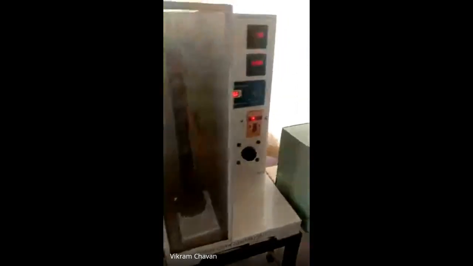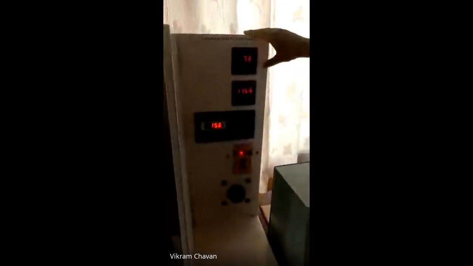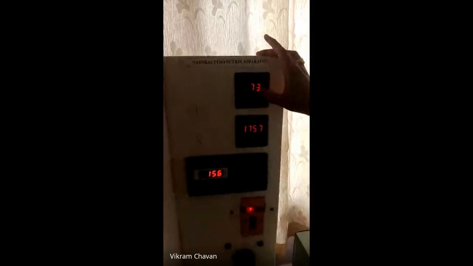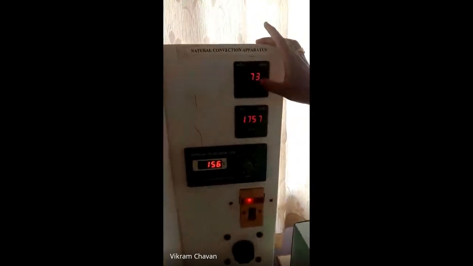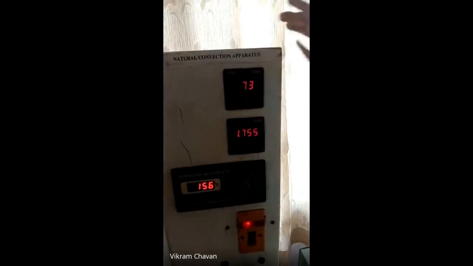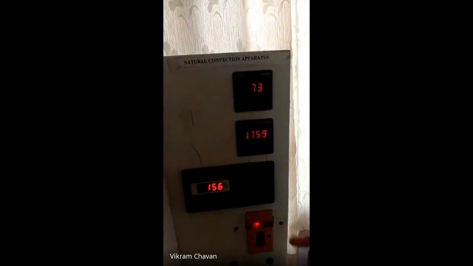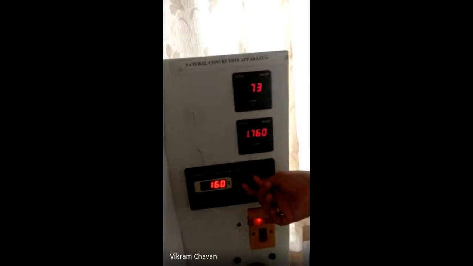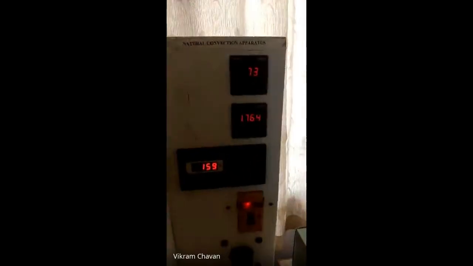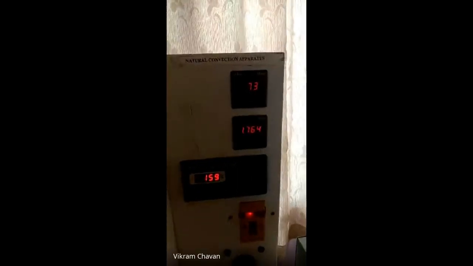Now first of all, we have to take the readings for voltage and current. That will provide you Q. The voltage reading is 73. You can note that down.